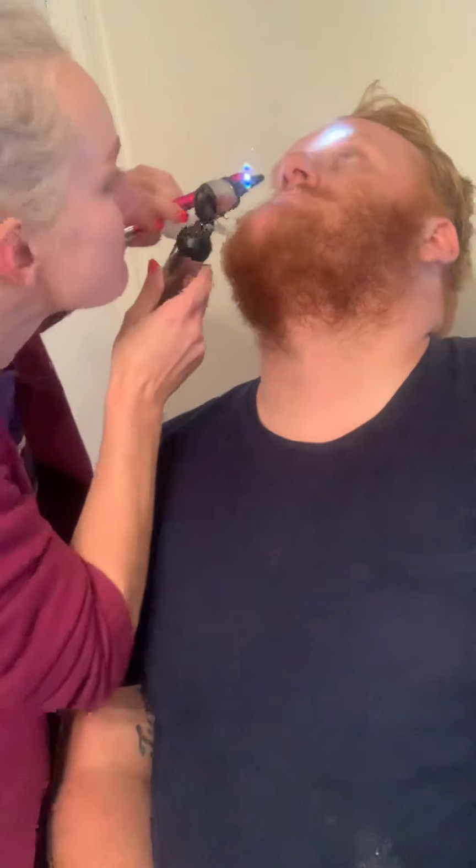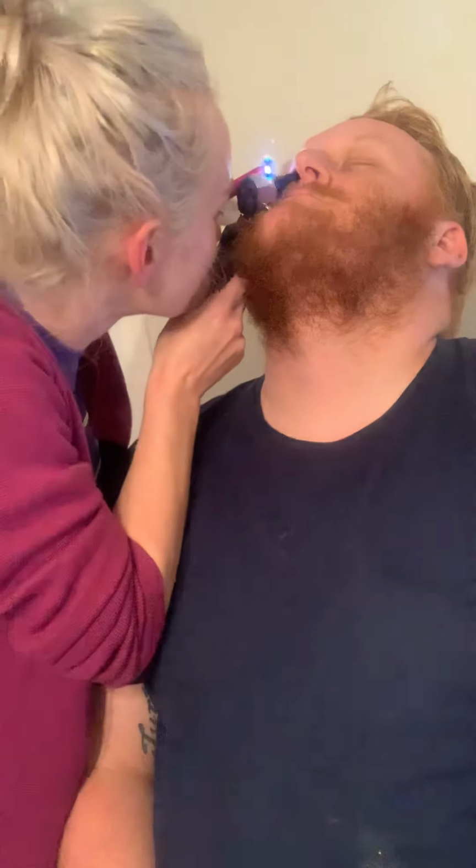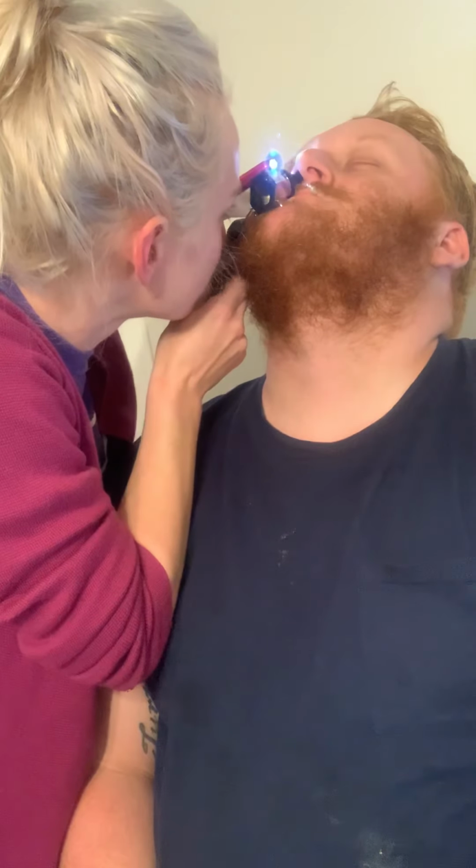I'm also going to use this. Go to the other side. And I'm looking for any perforation of the nasal septum. Okay.